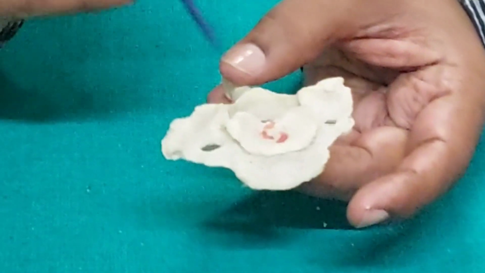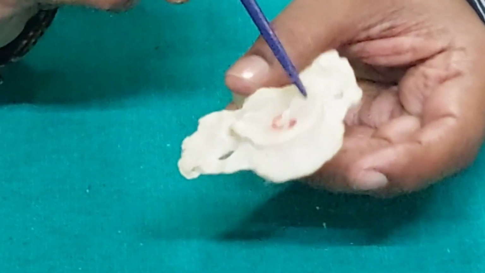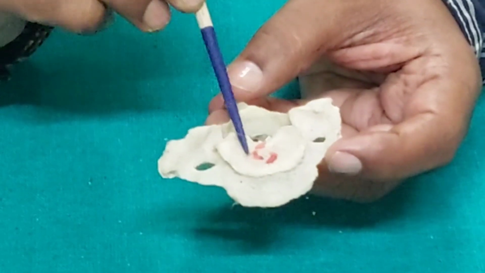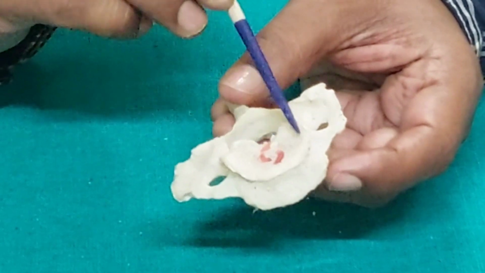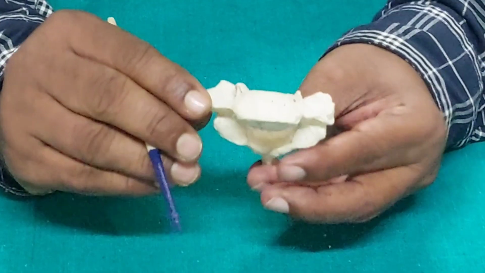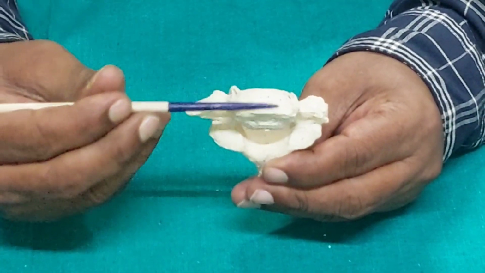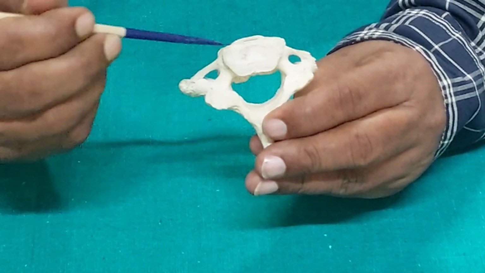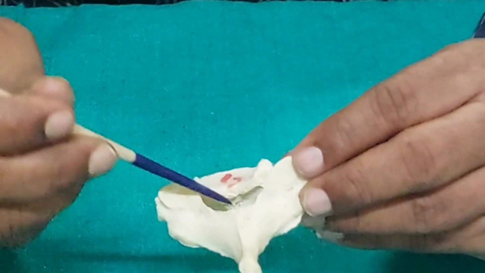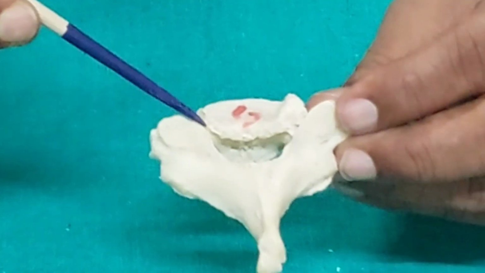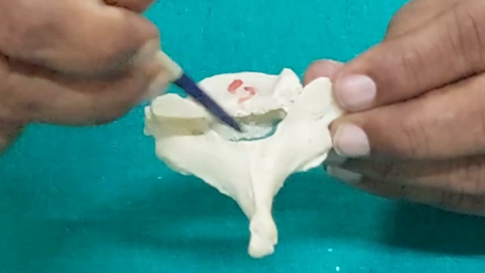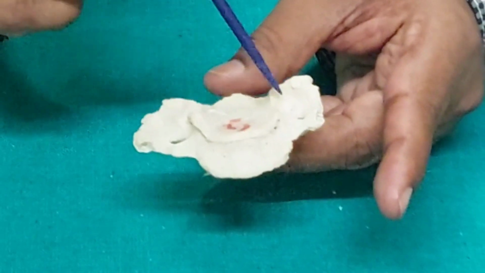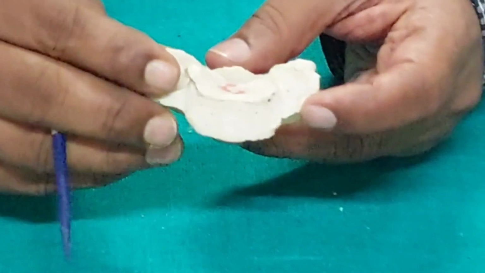Then in the body, you will get the uncal process, or unciform process, from each side of the superior surface of the body. You will also get the anterior surface, which is projecting downwards, and this is the inferior surface of the body. This is the posterior surface of the body, which transmits the basivertebral vein through the basivertebral foramen, and on each side you will get the foramen transversarium in the transverse process.